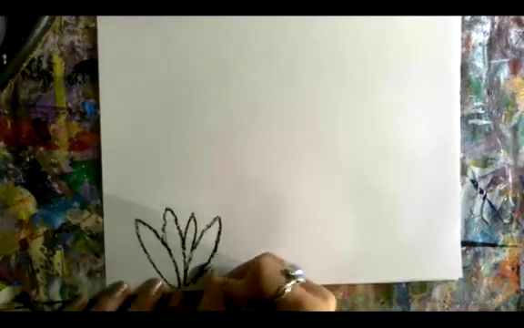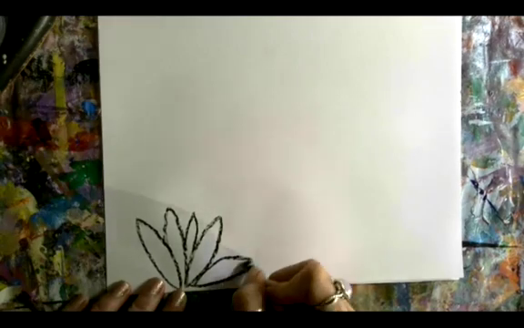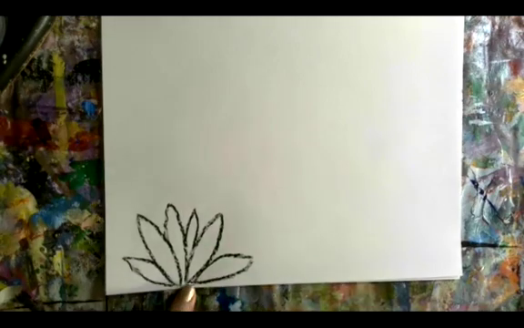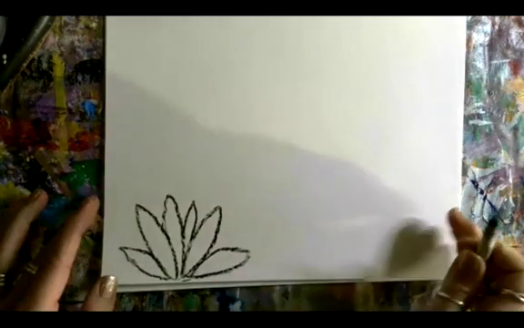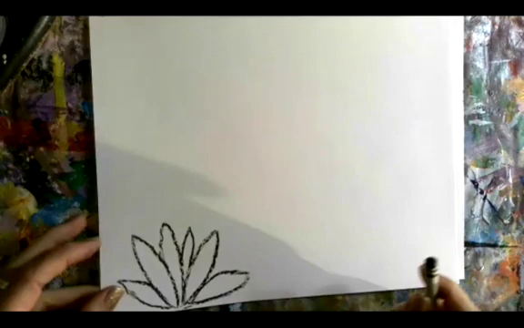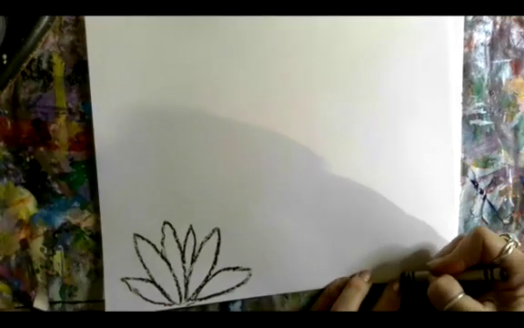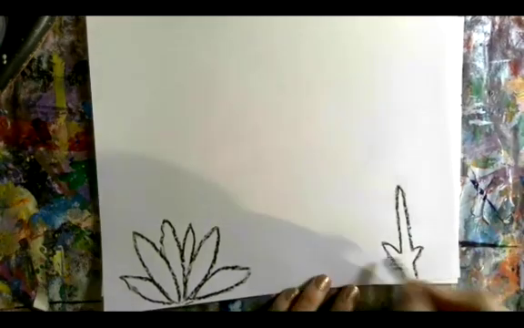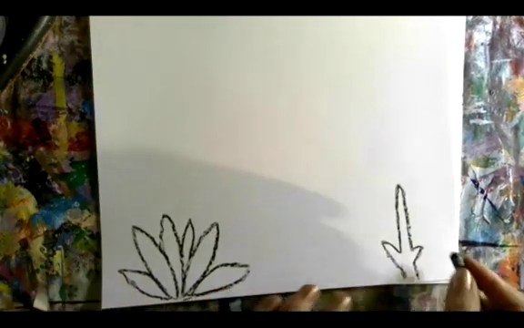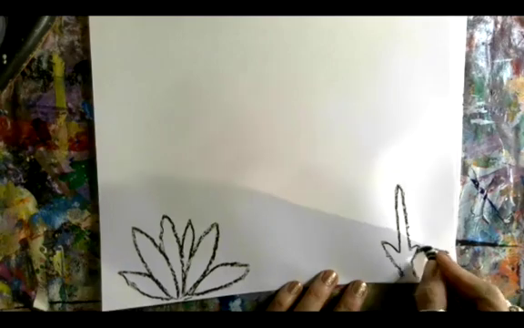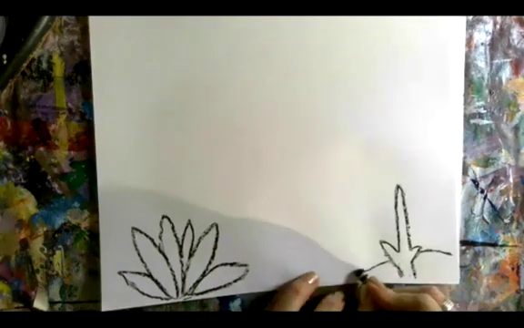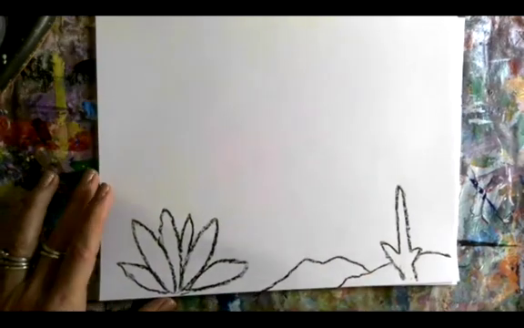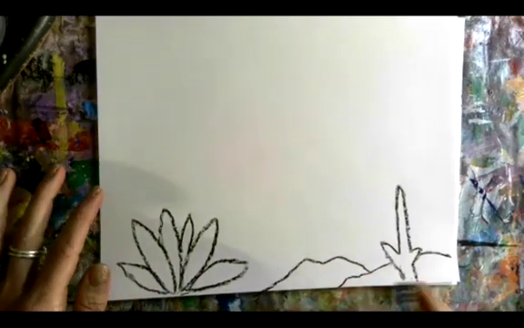I'm just going to fan some out over on this side, on that side. And you can see how it's right at the very front, right off the edge of the paper. I might also have some more vegetation over here. Maybe could be some kind of a cactus or some kind of other plant life. And I'm going to use some smaller lines to create some rocks or maybe some stones or some different elements that you might find in the earth.